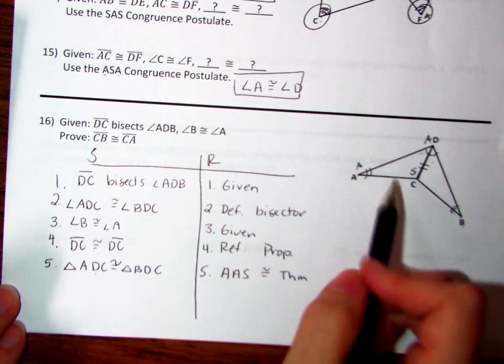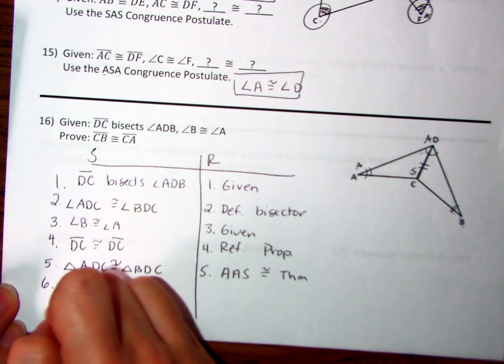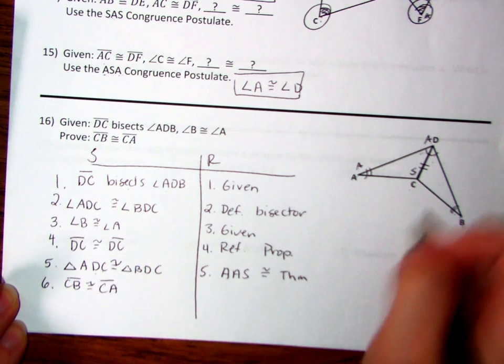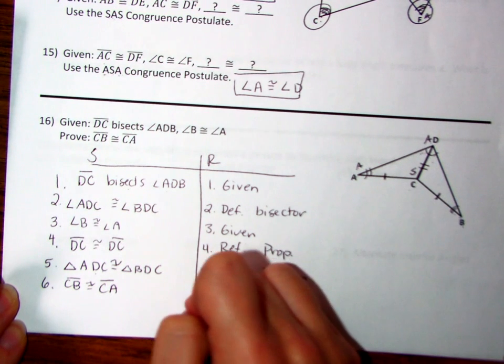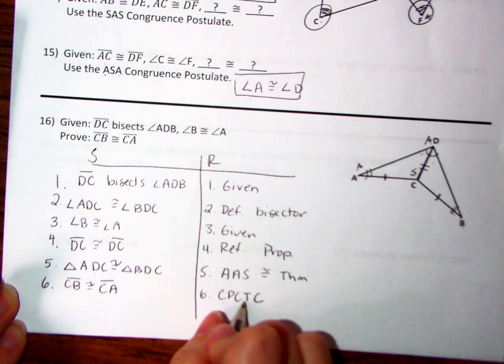And finally, if these two triangles are congruent, so are all their corresponding parts, such as CB is congruent to CA. So I can now say that this side right here is congruent to this side. Why? Because of CPCTC. Corresponding parts of congruent triangles are congruent.